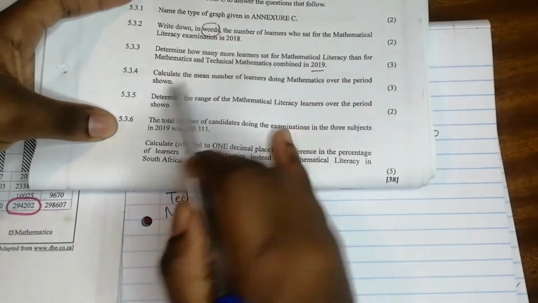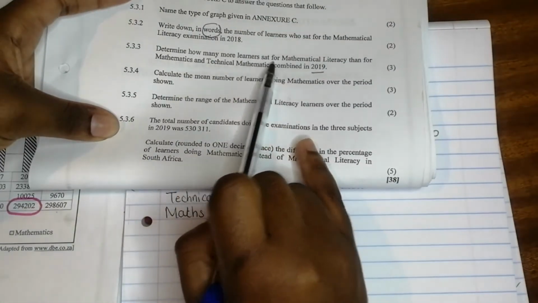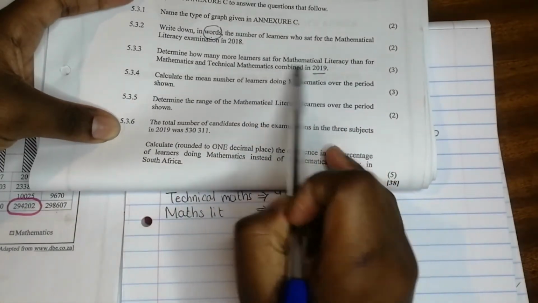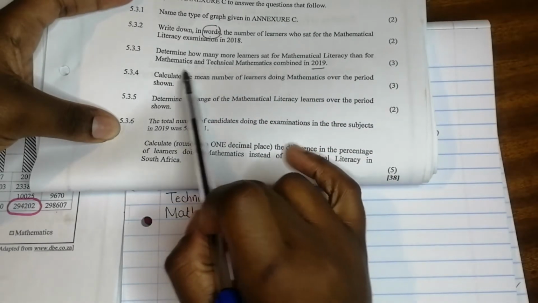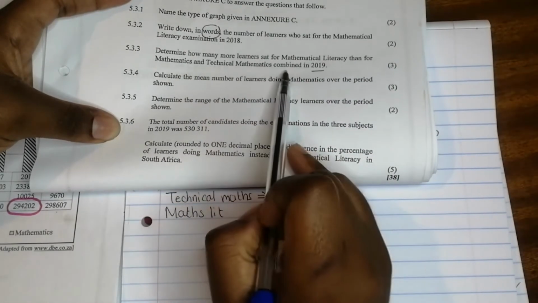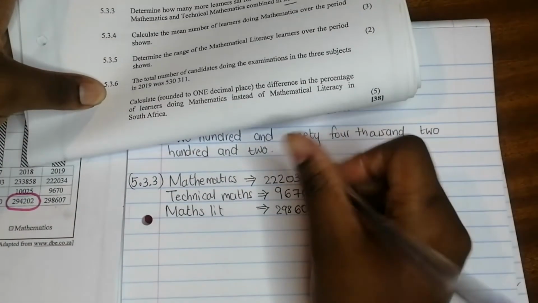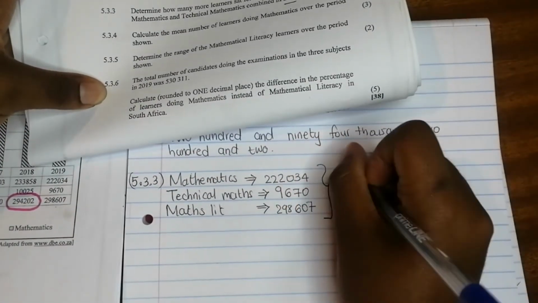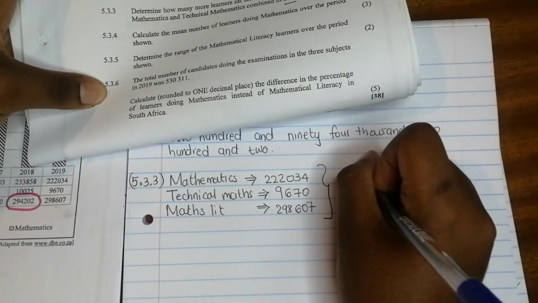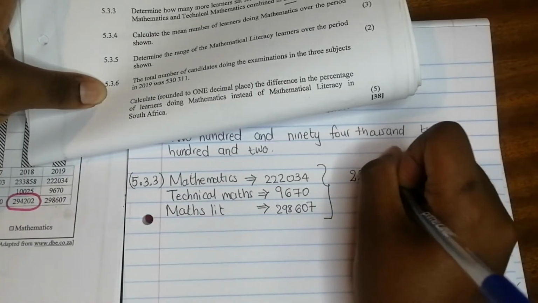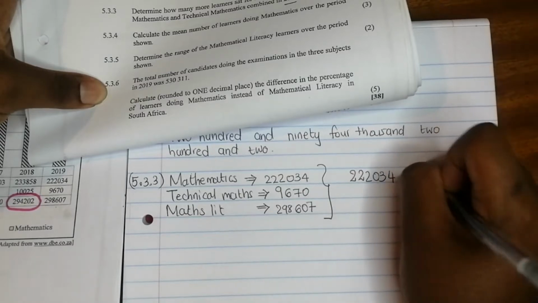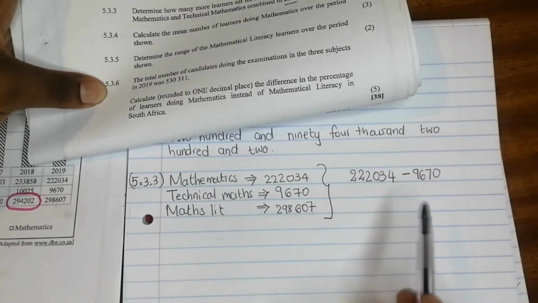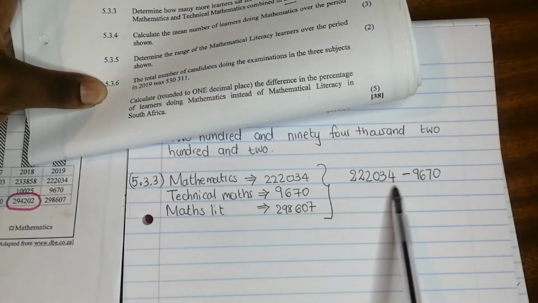Now the question, 5.3.3, is saying how many more learners sat for mathematics literacy than for mathematics and technical mathematics? What we're going to do is take the 222,034 minus the 9,670, because that will tell you how many more.